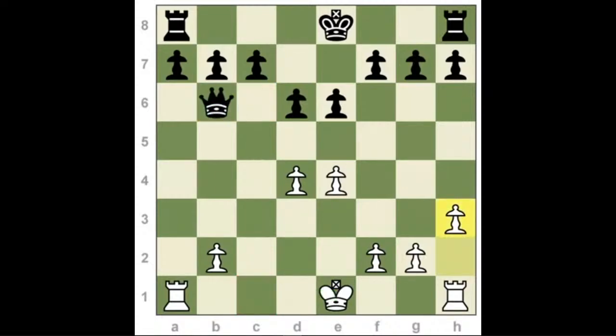Okay, so 3 rules for when you cannot castle. You can't castle when you are in check. You can't castle through check. And you can't castle into check. Okay? And, sorry, but there's more.